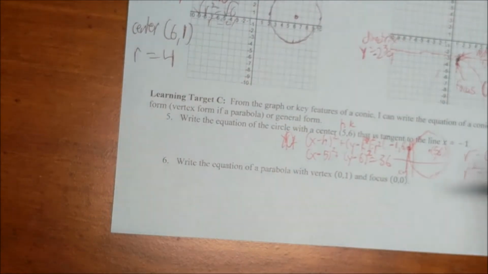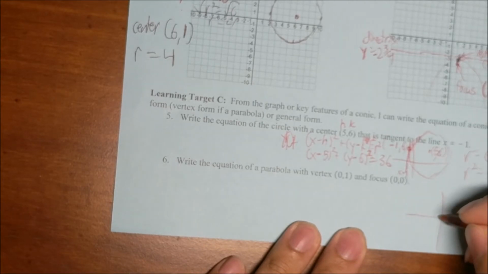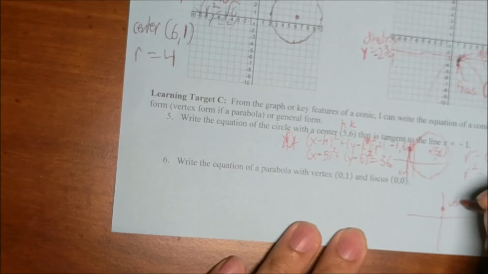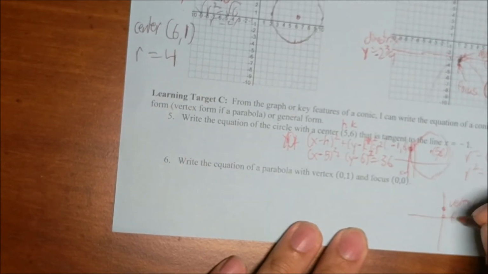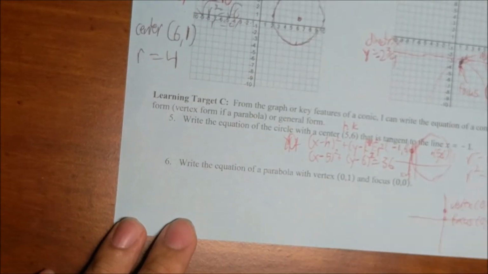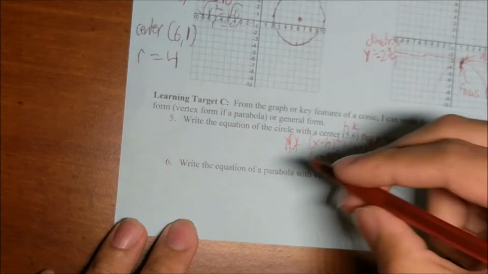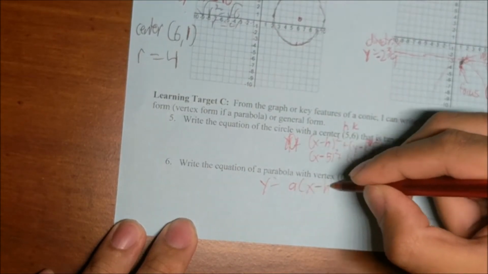Equation of parabola with vertex (0, 1) and focus (0, 0). Okay, so this one we're going to want to use the vertex form of a parabola, which is this.